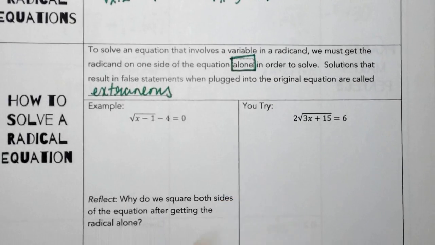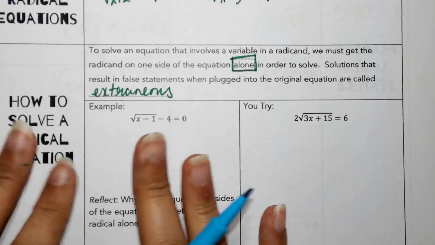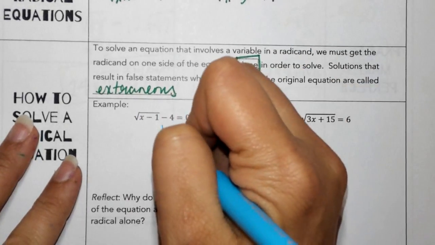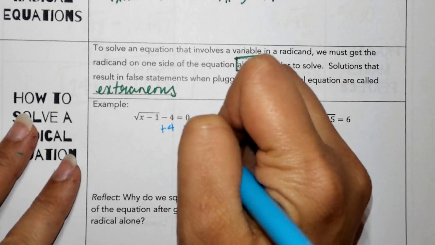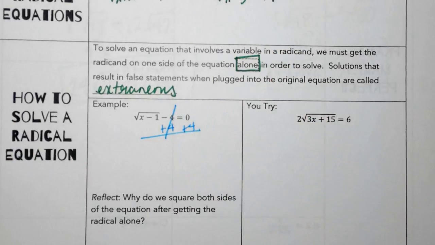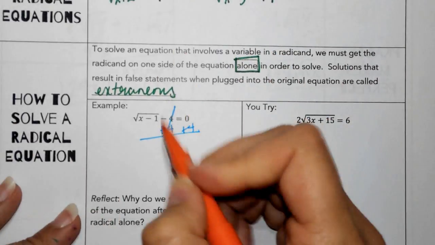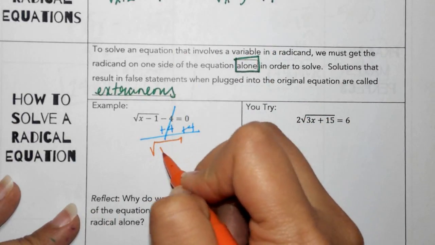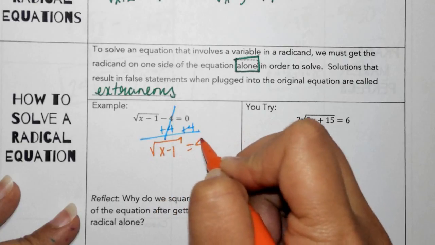You do add 4 to the other side. So remember, we have to get the square root by itself. So as Marshall told us, we're going to add 4 to both sides. It's magic. So we now have the square root of x minus 1 equal to 4.